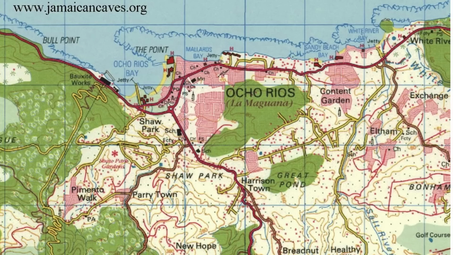All right. Now, a beach is a depositional coastal landform. If you notice within Ocho Rios Bay, we see a large stretch of beach. Now, the bay itself is not a depositional landform, it is an erosional landform.